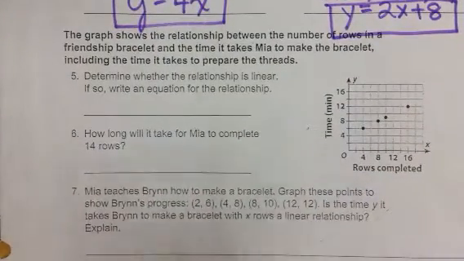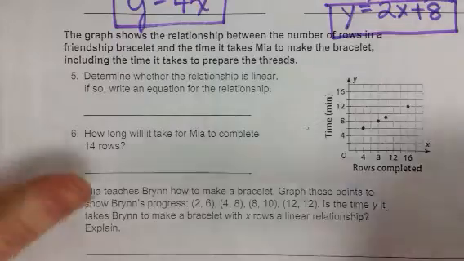The graph shows the relationship between the number of rows in a friendship bracelet and the time it takes Mia to make the bracelet, including the time it takes to prepare the threads. Determine whether the relationship is linear. If so, write the equation.